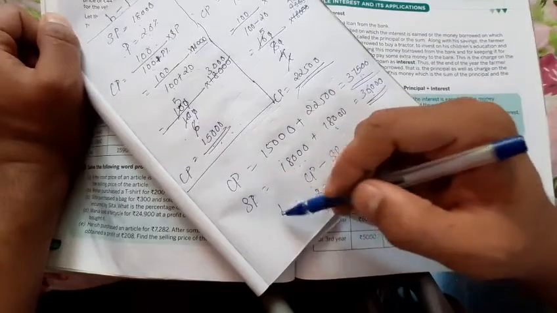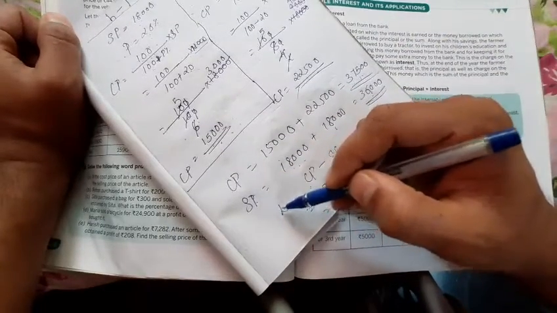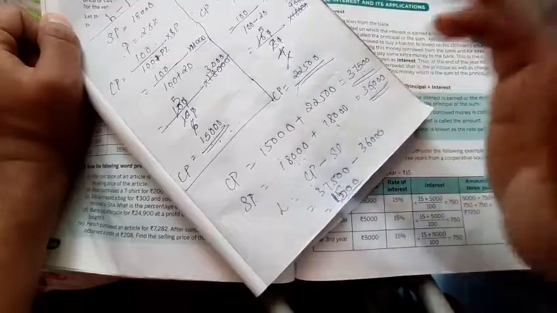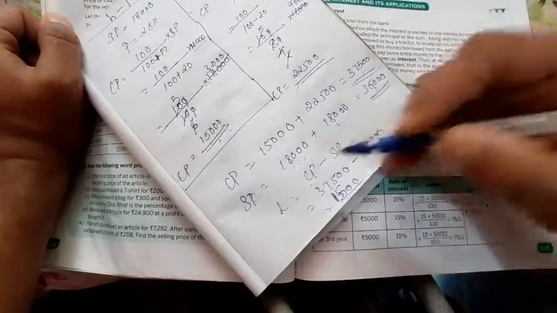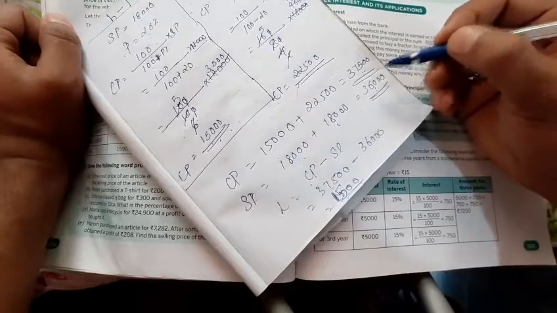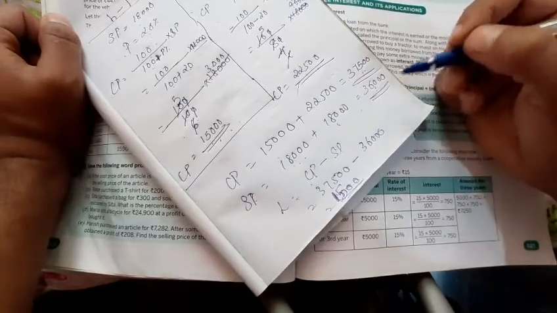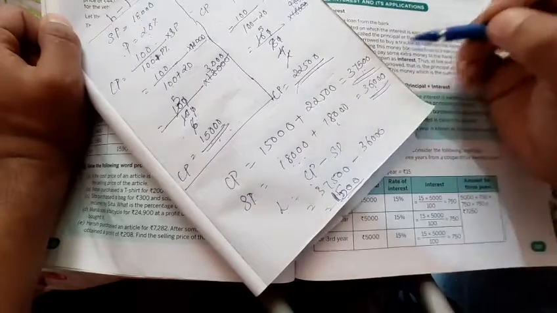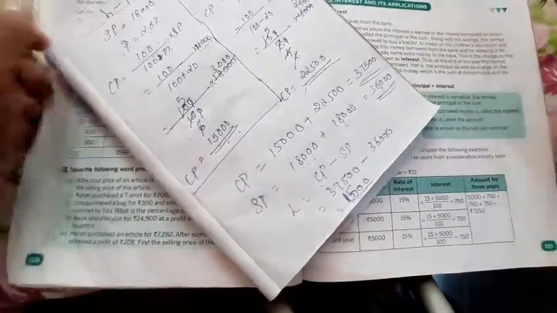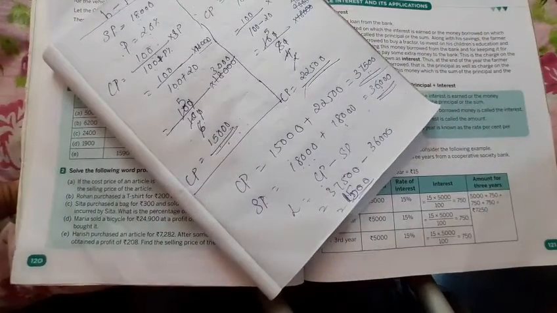This is a loss. How do we find the loss? Cost price minus selling price. Here the cost price is 37,500 and the selling price is 36,000. 37,500 minus 36,000, you will get 1,500 as the loss. Clear?